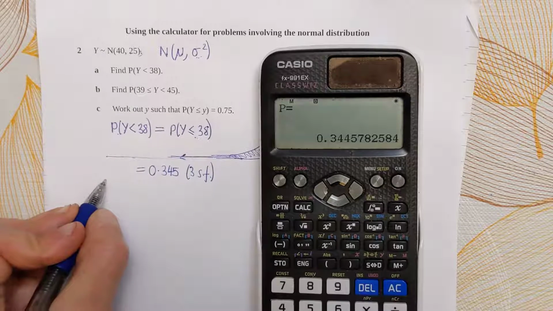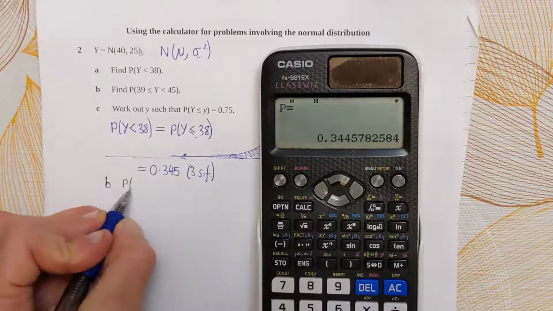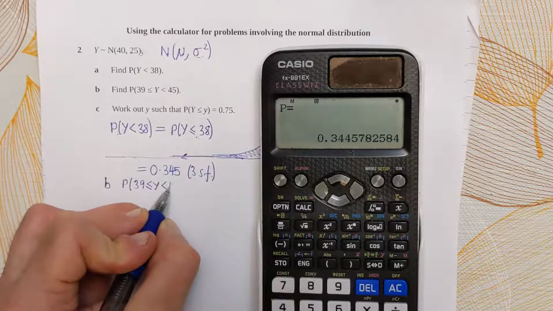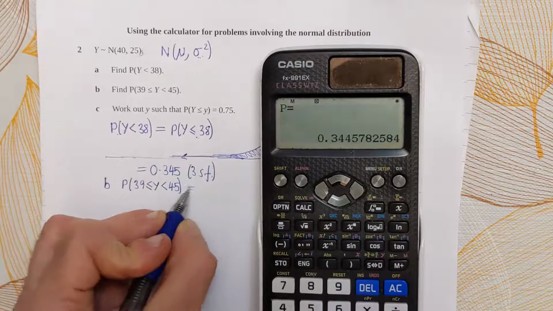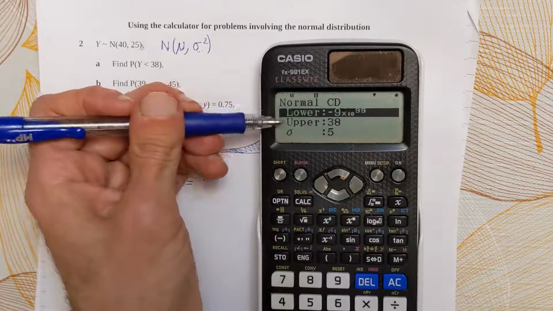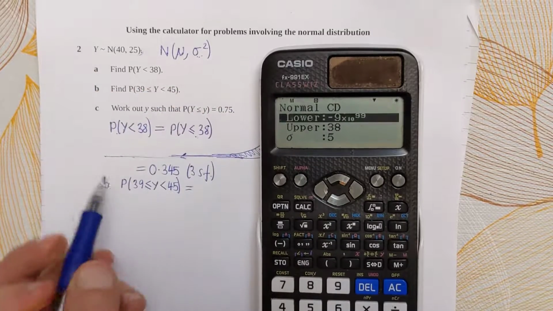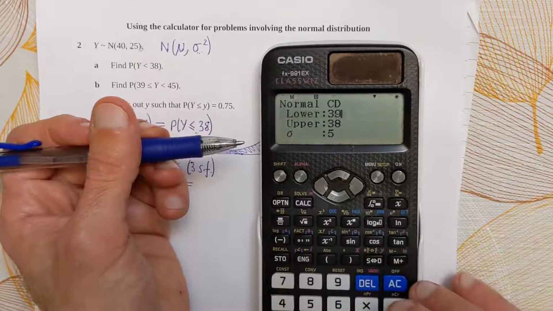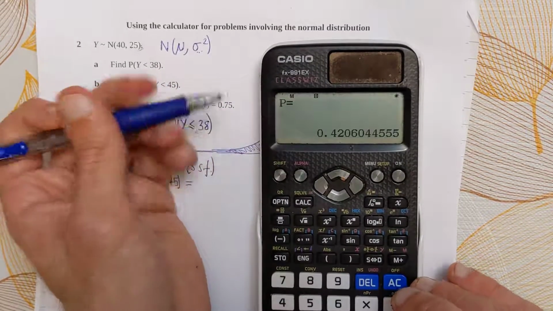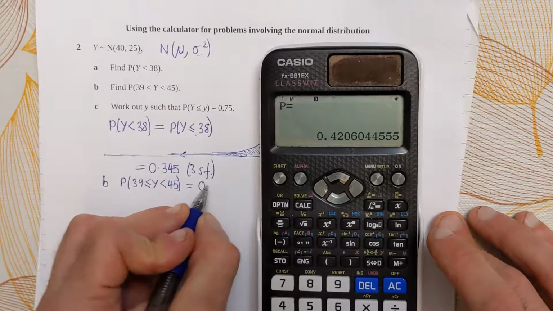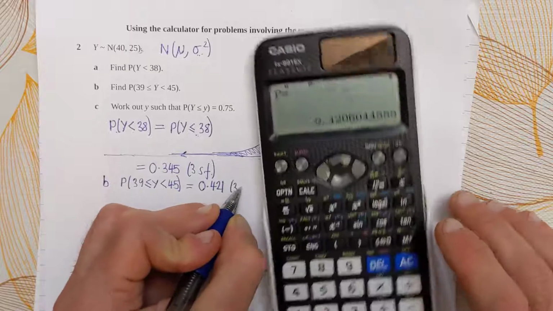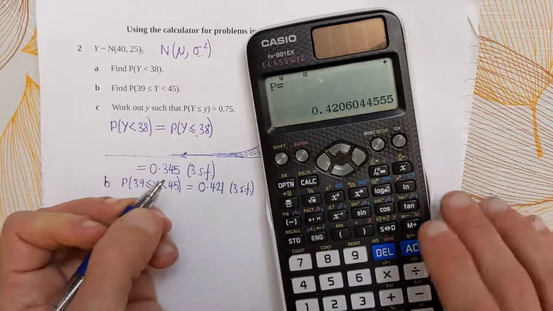In part B, we want the probability that 39 is less than or equal to Y is less than 45. This is actually very easy to do on the calculator. Press equals again. Now the lower and upper limits are defined, 39 and 45. So just put 39 for the lower, 45 for the upper. Sigma and mu remain the same. So the answer is just 0.413 to 3 significant figures.